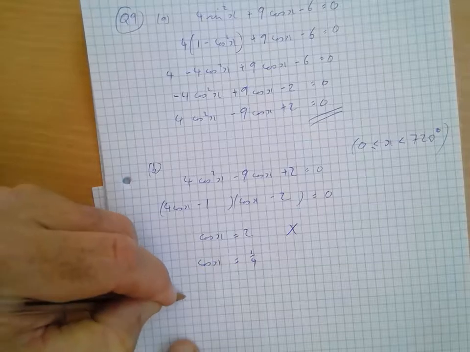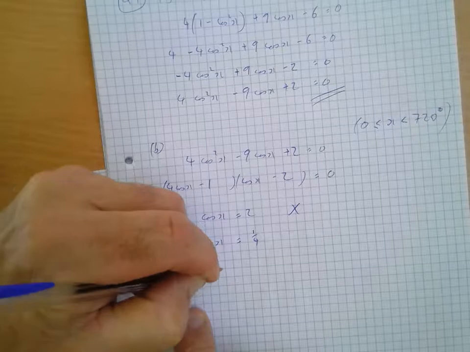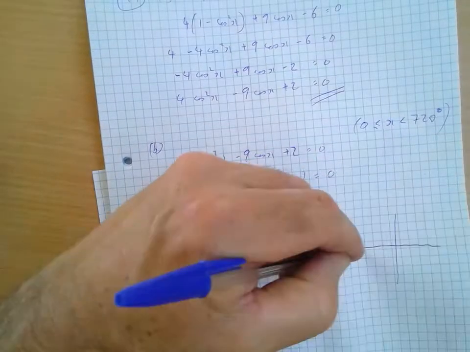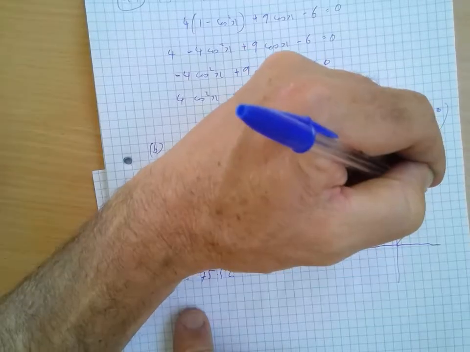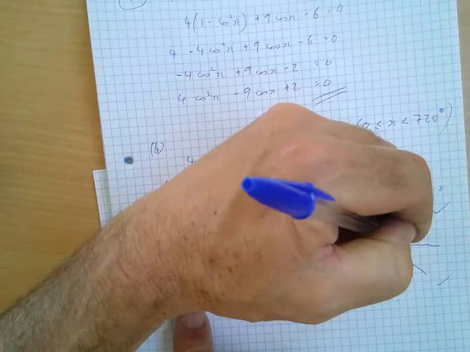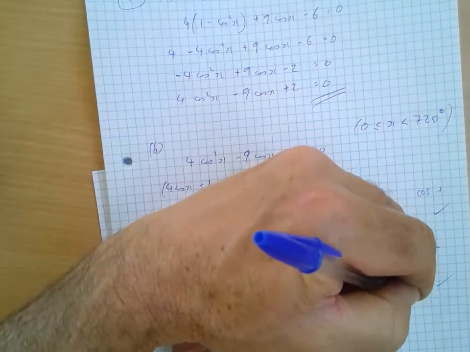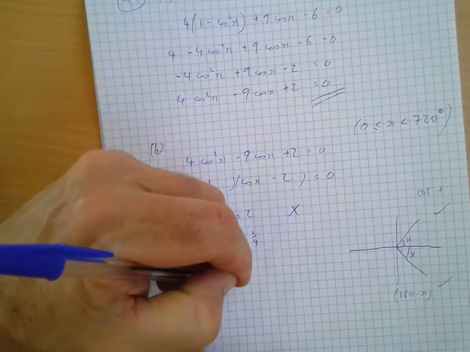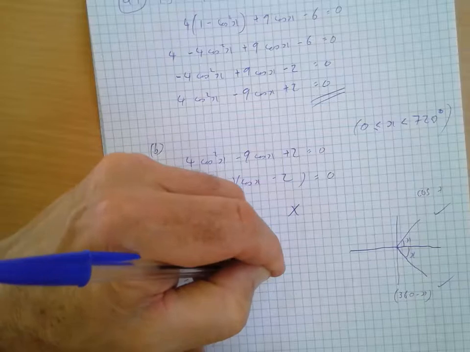My first value of x is 75.52 degrees. Going to my quadrants. Cos is positive in the first and fourth quadrant, and so my second solution is going to be 360 minus x in this case, which means I also get 284.48.